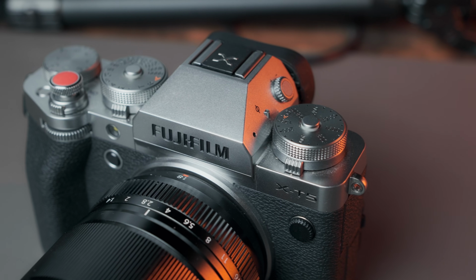Using the Fujifilm dials is actually very easy and very intuitive to the exposure triangle once you get a hand of it.